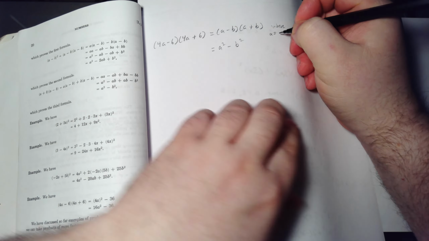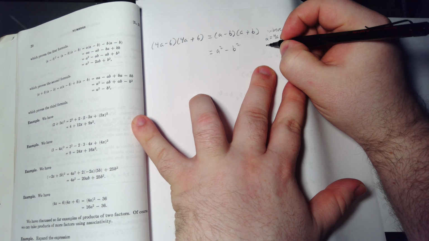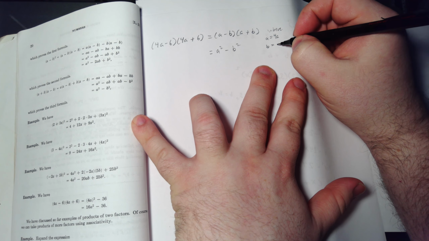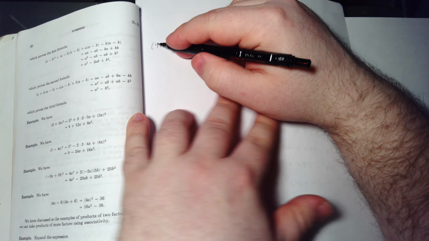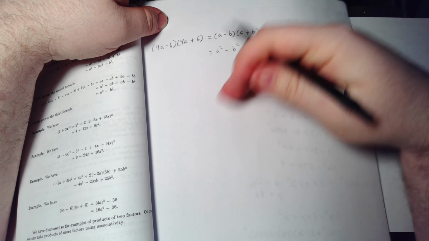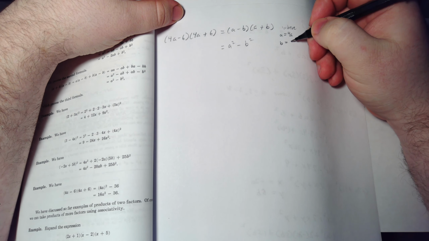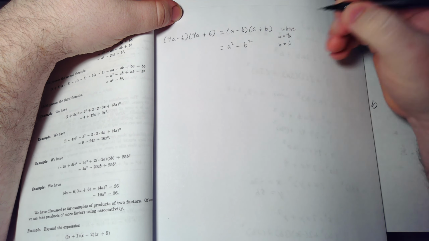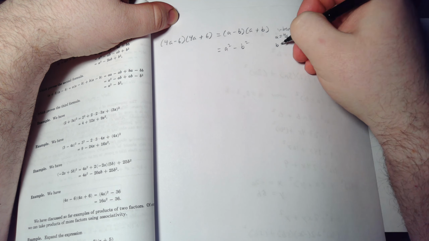So this will be where a equals 4a and b equals 6. See, I just don't like it with the a's and the b's, because that a is not the same as this a. I don't like it. We shall live with it. So all we have to do is plug in 4a where a is and 6 where b is.